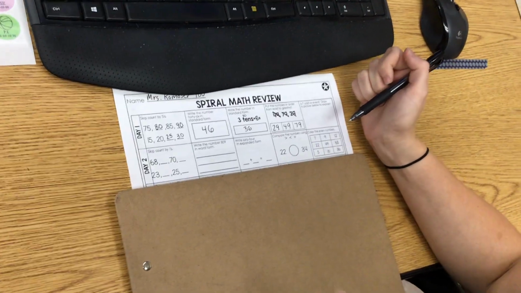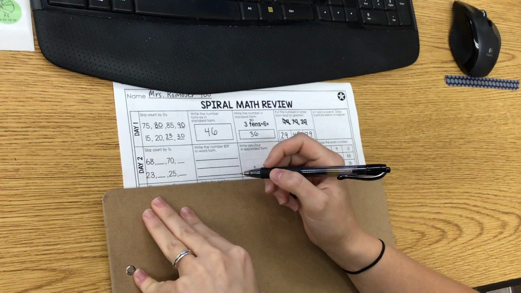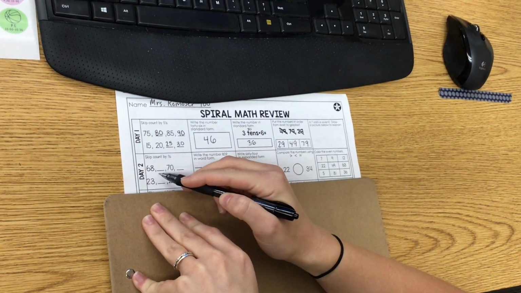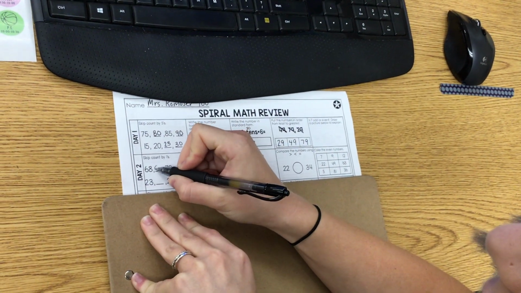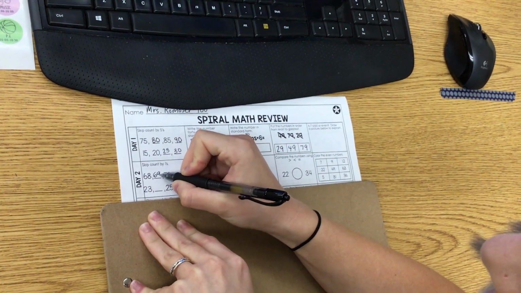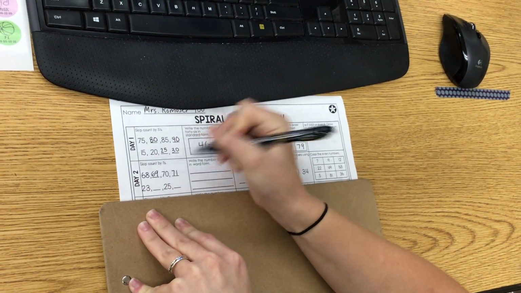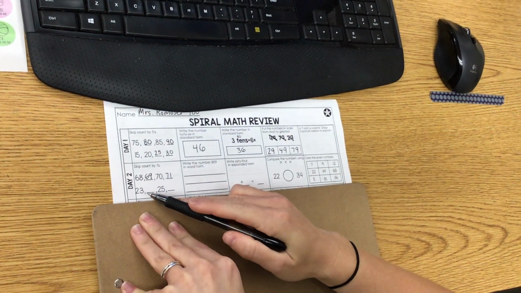All right. Remember, using a pencil is a really good idea for this because you might have to do some erasing, and that's okay. Skip count by ones. 68. What comes one after 68? 69, 70, 71. Okay? Let's take a look at the next one.